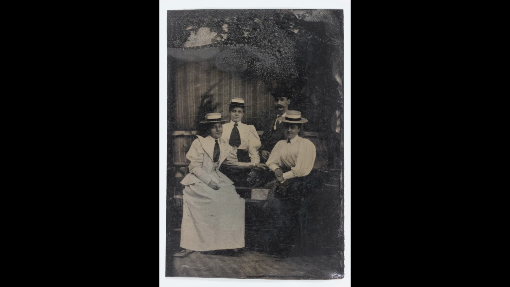And you can see at the top what happens when things go wrong with a tintype, which is usually that it rusts, and that causes the emulsion to blister and come away. And unfortunately there's not anything that can be done very satisfactorily about that.